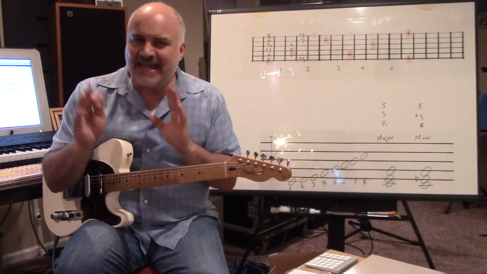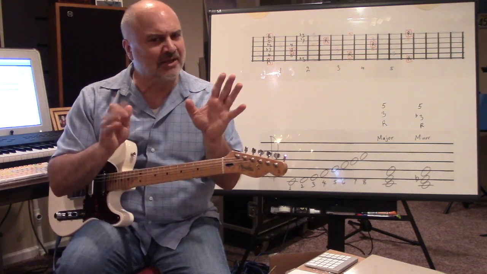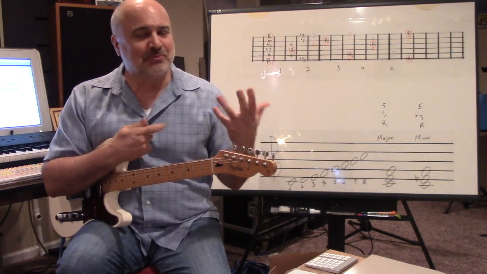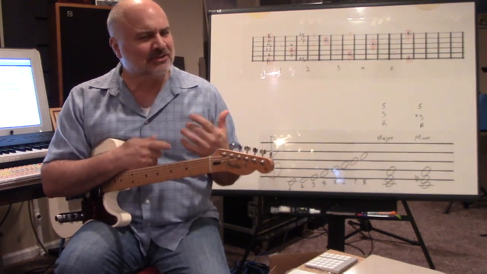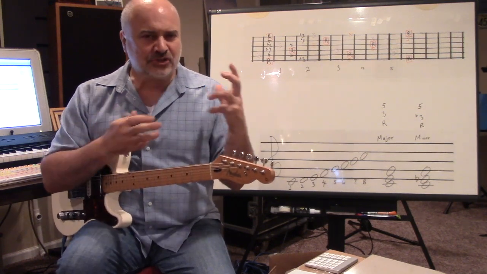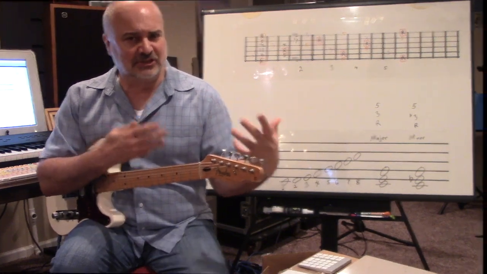Being able to identify those tones and shift back and forth from one to another, I call it scratching your musical itch. You know, when you get that itch, oh, you want to hear this or you want to hear that, you have control of your instrument, of your musical language to be able to do that.